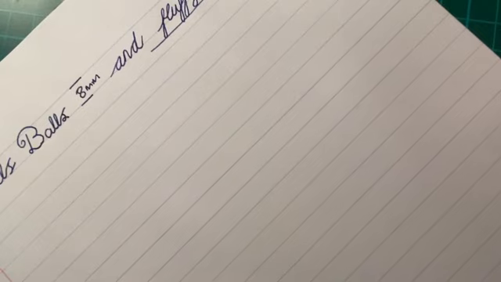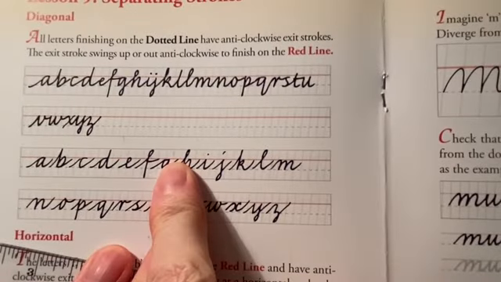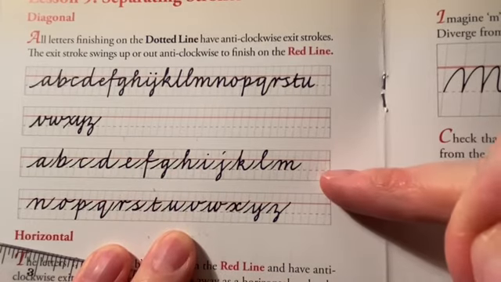And slow down, of course. But for today, those are all the rules really needed. Even on the sheet in the book here, it's saying this red line that you see here, that's what you're going to hang all your letters on, which is halfway of the line.